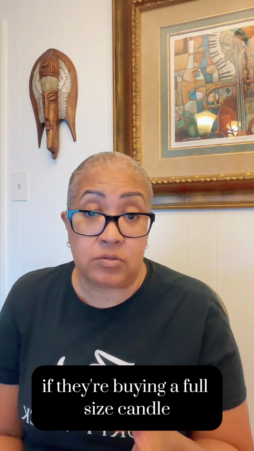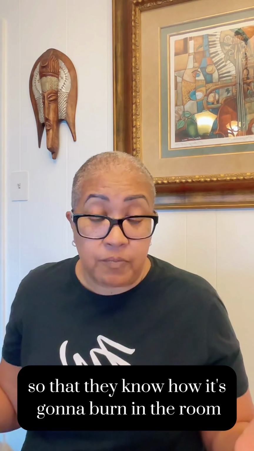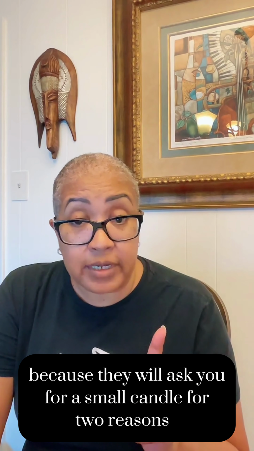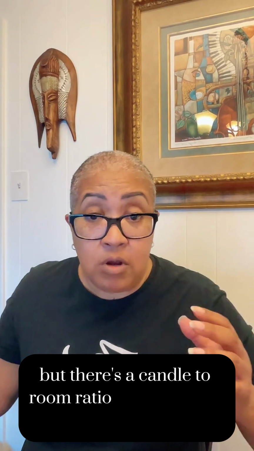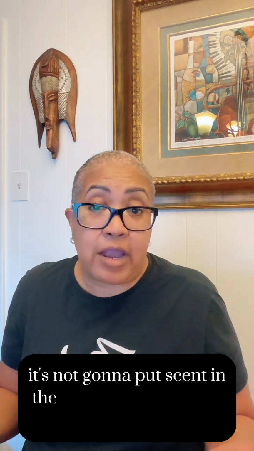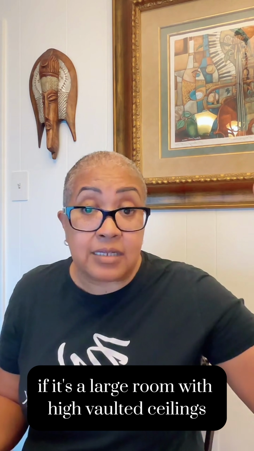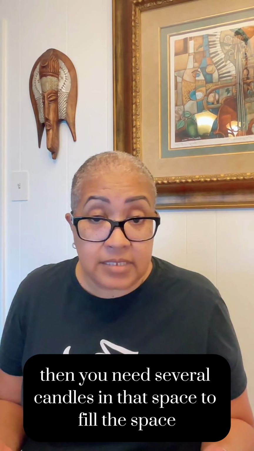If they're buying a full-size candle, then the sample needs to be a full-size candle so that they know how it's going to burn in the room. The other part of that is educating the client, because they will ask you for a small candle for 2 reasons. One, they don't want to pay for the large candle, and 2, they want a sample. But there's a candle to room ratio. So if you have a small candle, it's not gonna put scent in the entire room because it's too small. If it's a large room with high vaulted ceilings, or it's a very large space, then you need several candles in that space to fill the space.